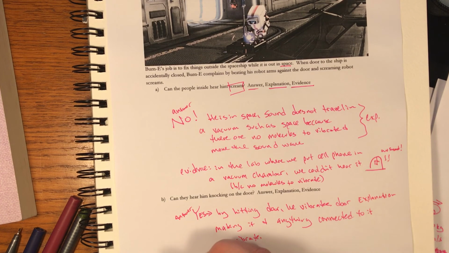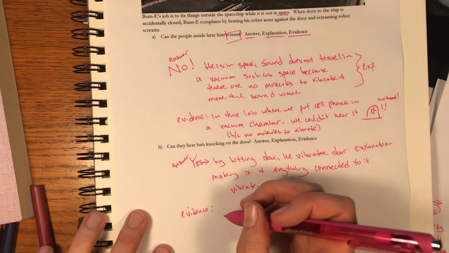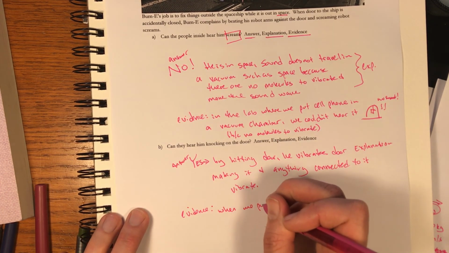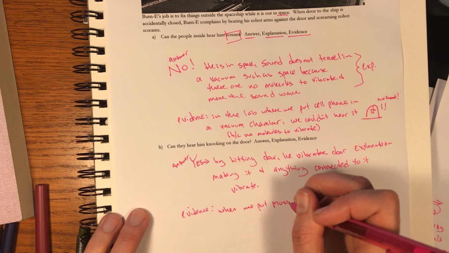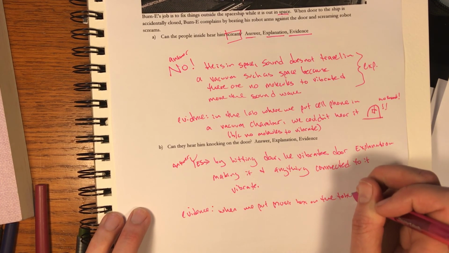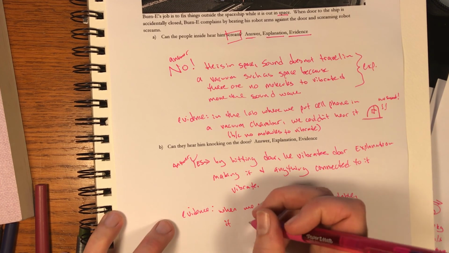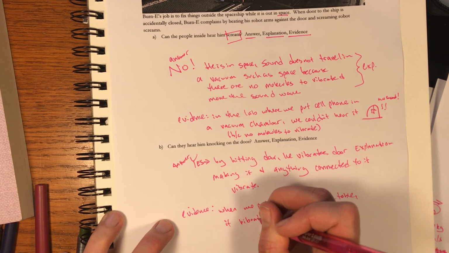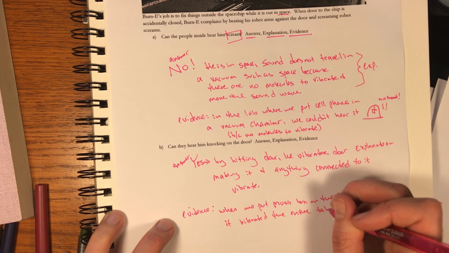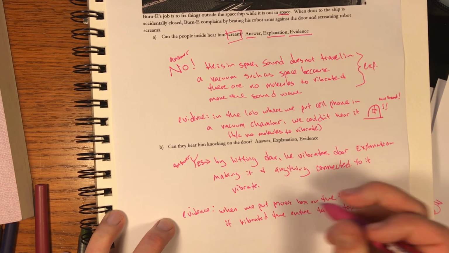And then evidence. There's so much evidence for this, like when we put the music box on the table, it vibrated the whole table. Vibrated the entire tabletop and got louder.